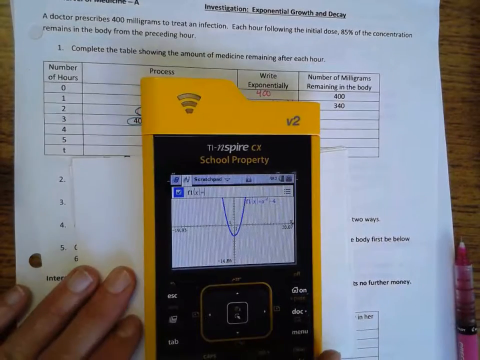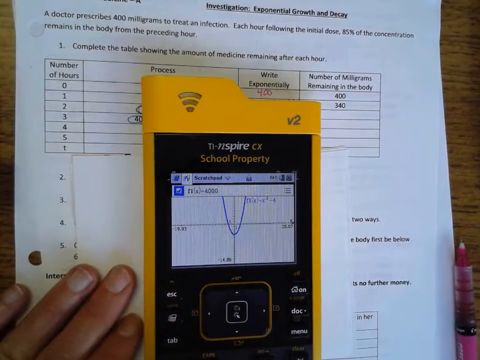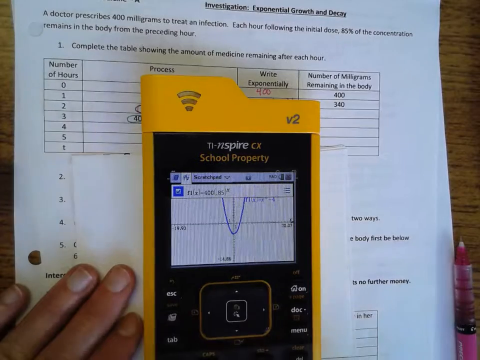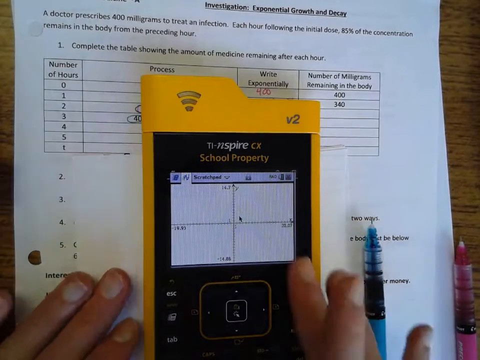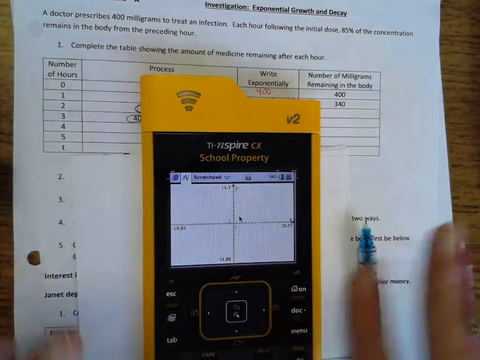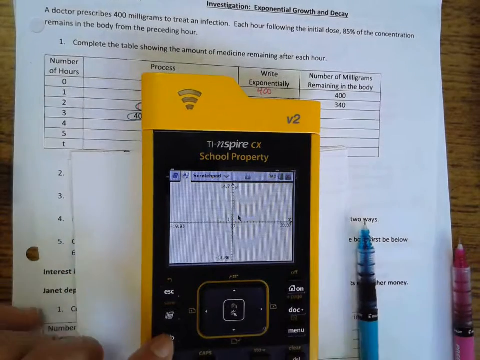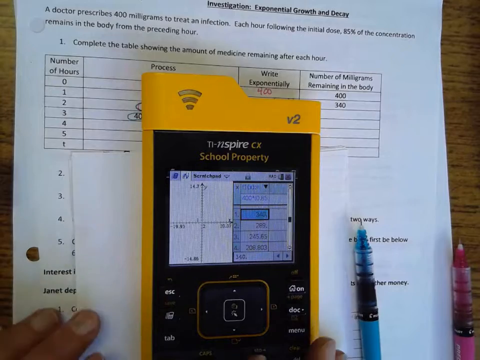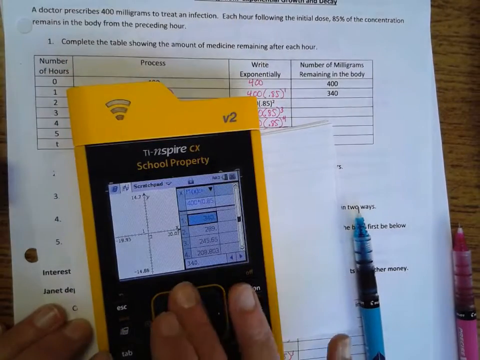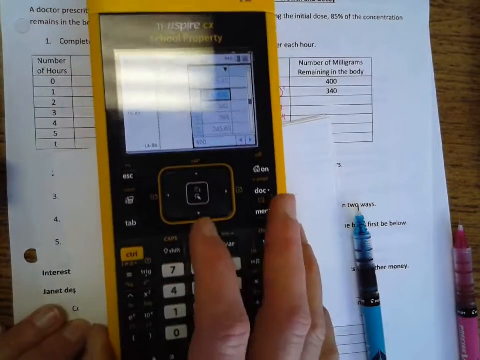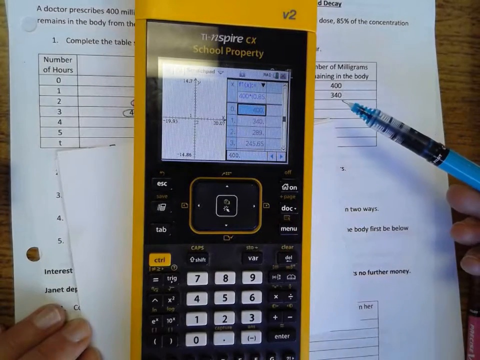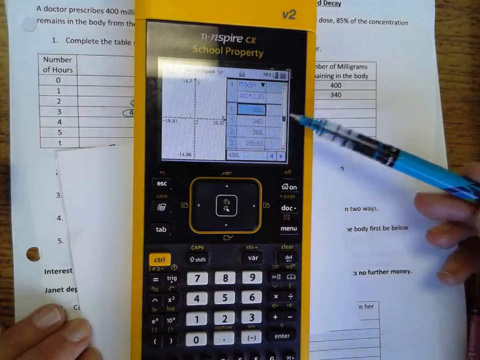If in my equation I typed that in, keeping in mind when we use a calculator we have to use x. If I type that in, I would, of course you're not going to see it unless you zoom because it's way up there at 400, but if you look at a table, then you will get those values that would be going in to this column over here, right? We start out with 400, then 340, which is what we see, and then we'd fill out the rest of the values.